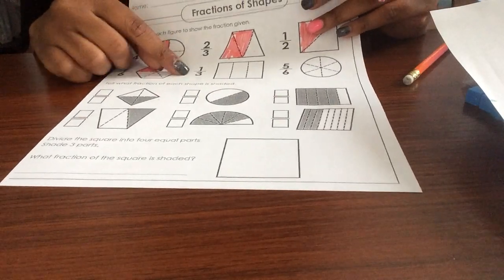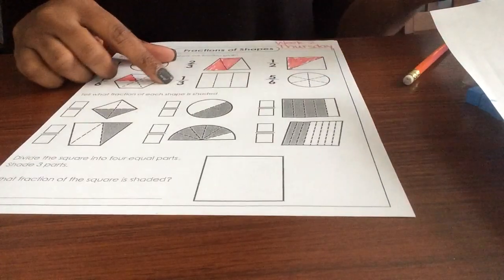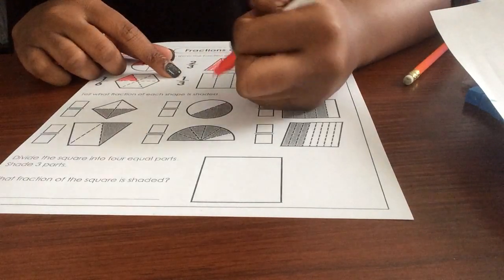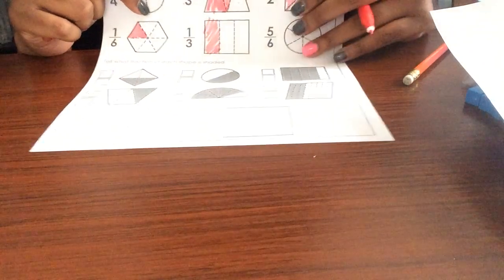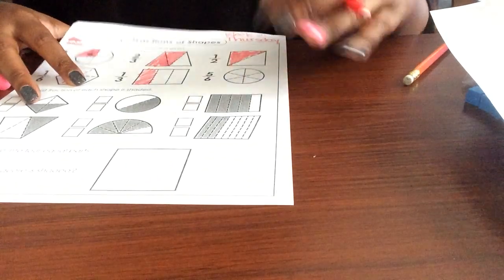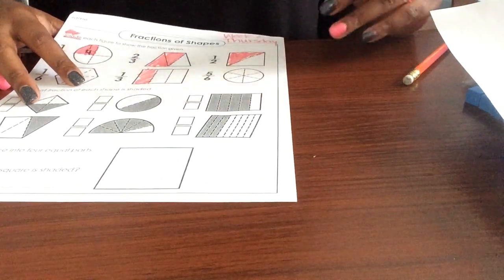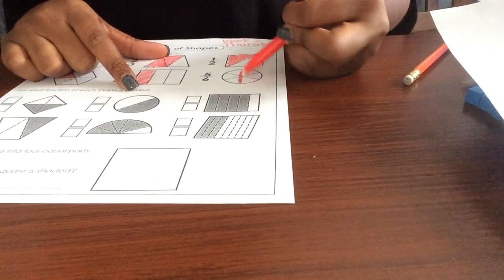The next one is 1/3. 1, 2, 3 pieces. We are going to shade in 1. 1/3 is also a unit fraction because there's a 1 in the numerator. On the next one, we have 5/6. 1, 2, 3, 4, 5, 6 pieces. We're going to shade in 5.